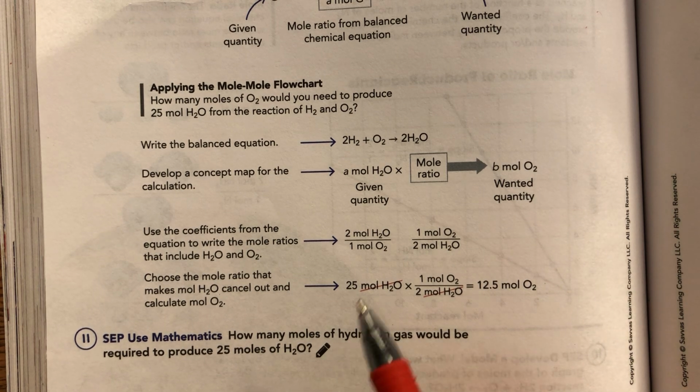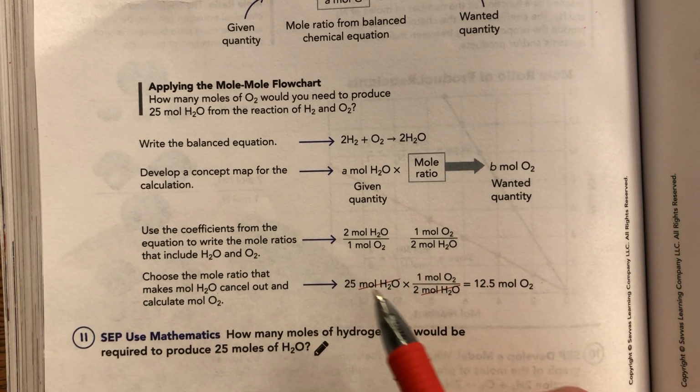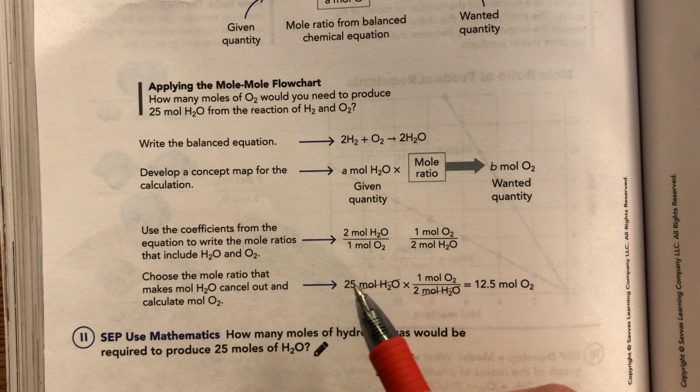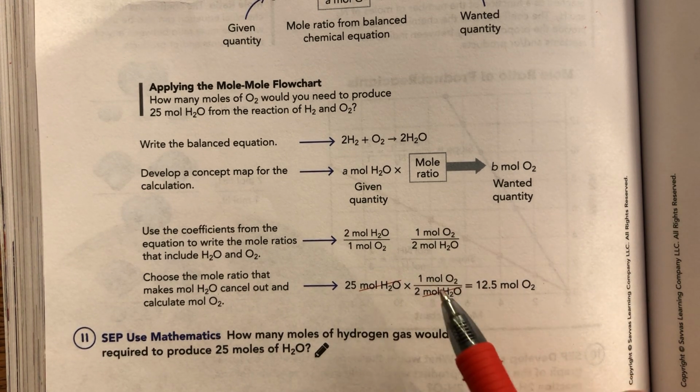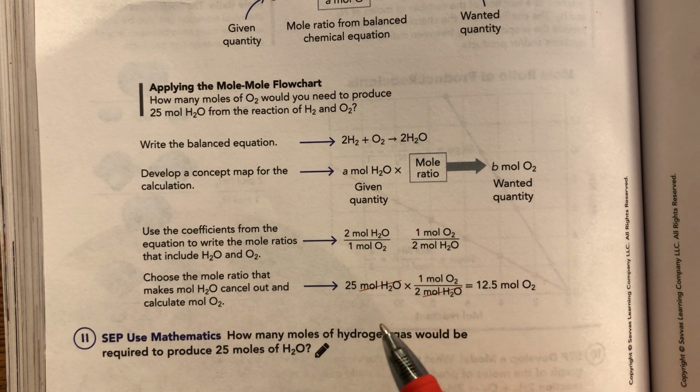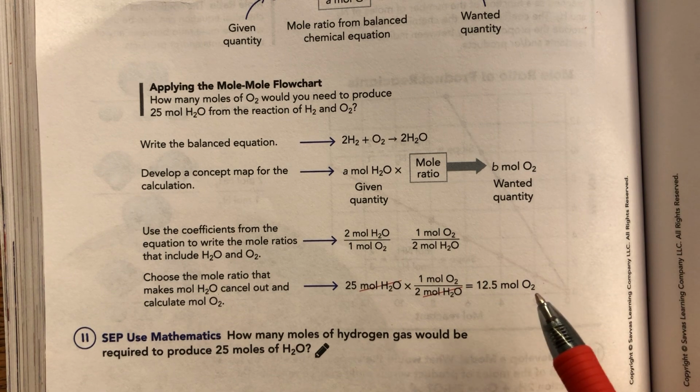So we set up our picket fence. We have our 25 moles of water, and we're going to be comparing it to our ratio of 1 mole oxygen to 2 moles of water. Our moles of water cancel, and that gives us 12.5 moles of oxygen.